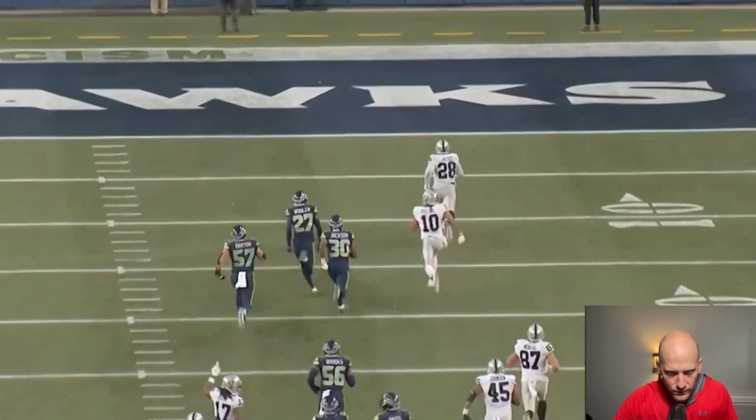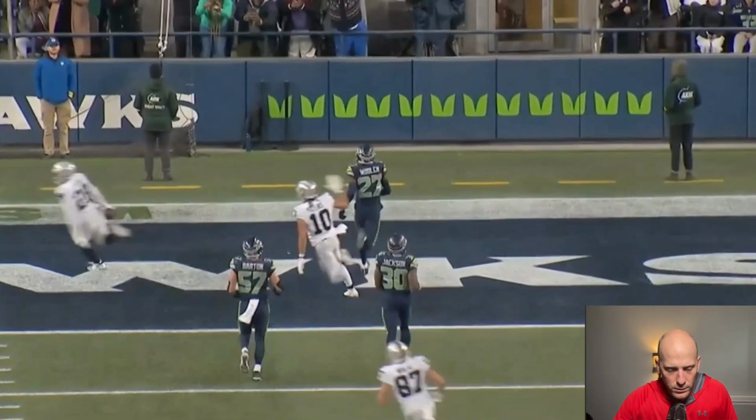So you can see how this simple old school I formation play was extremely effective for the Raiders this year.